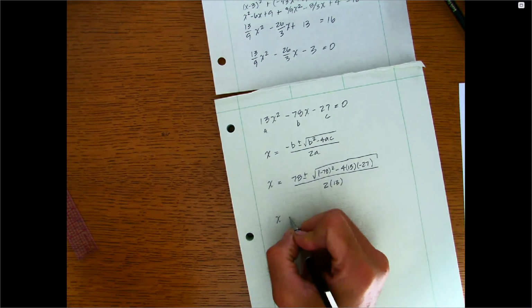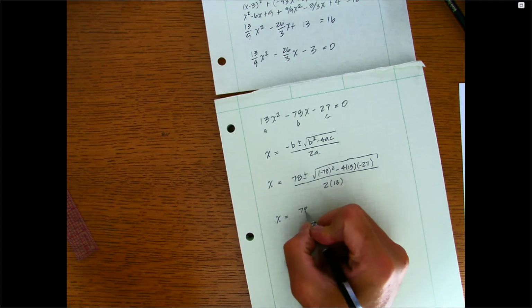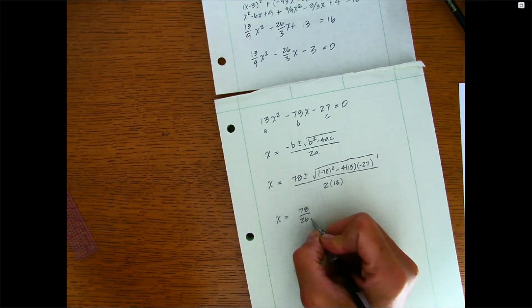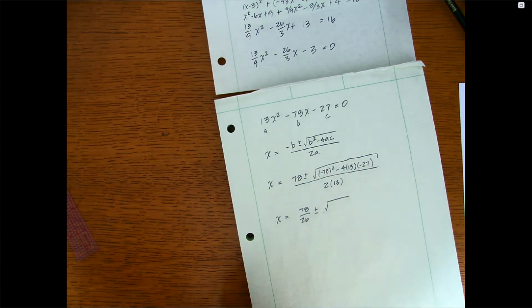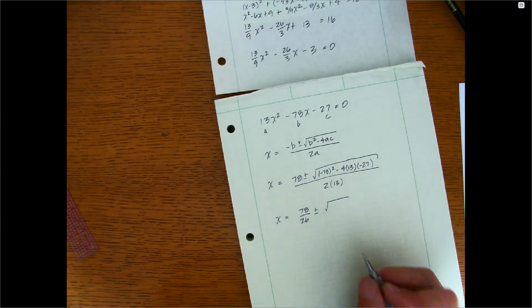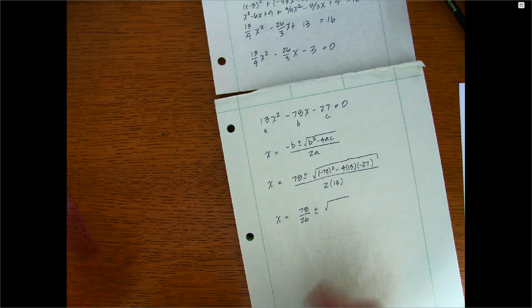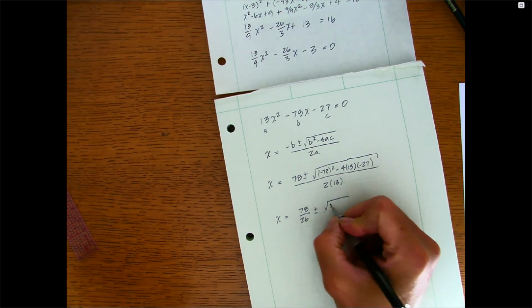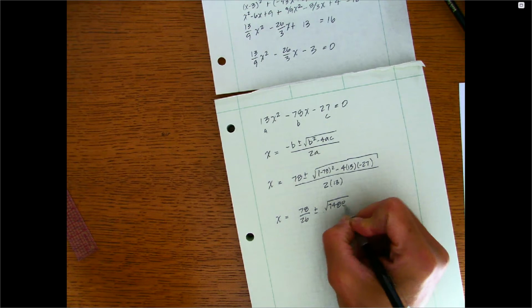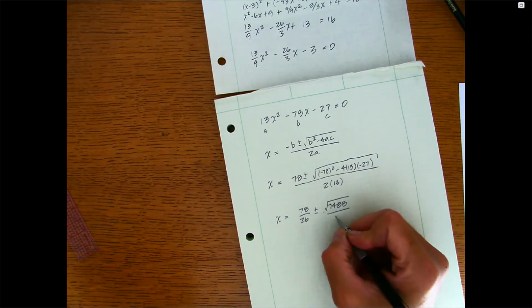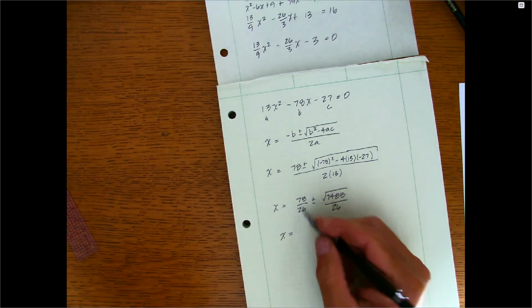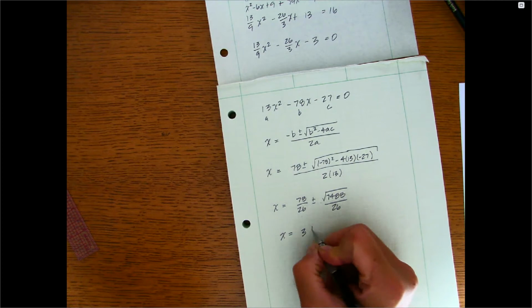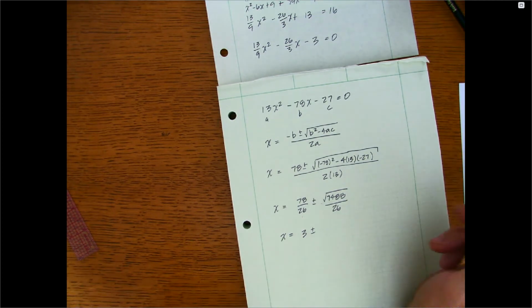Okay, so let's do some simplifying. x will be equal to, let's see, 78 over 2 times 13 is 26, and then it's plus or minus. This number on top turns out to be, let me get to my notes here, 7488 over 26. Okay, let's do a little bit more simplification. x here will be equal to, let's see, 78 over 26 is just 3, plus or minus the square root of 7488.